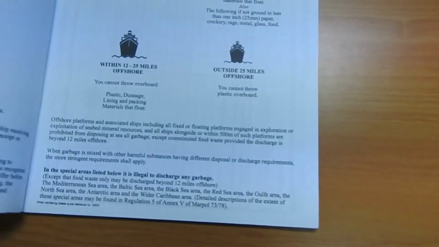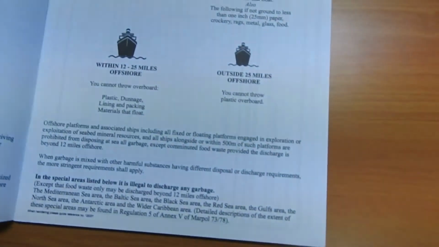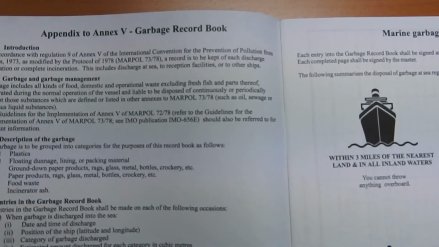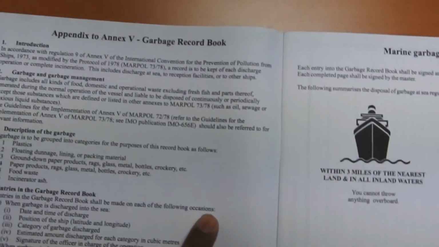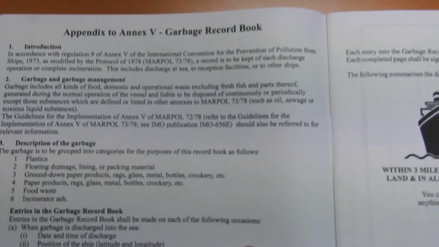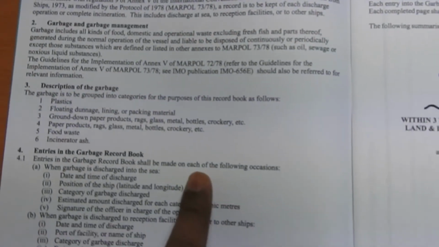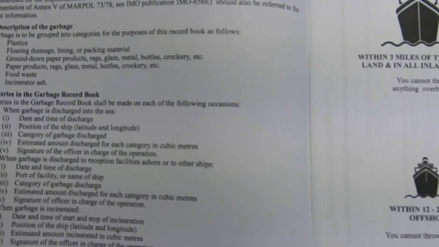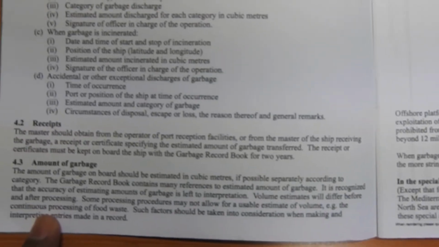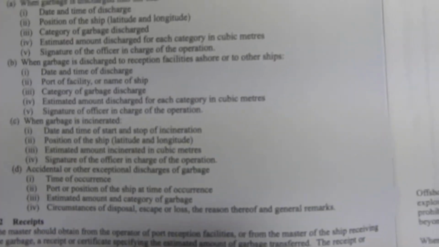Alright, now let's go inside the record book and see what else is there. On the left side here, it explains the annexes of the record book. The garbage record book is required as per MARPOL Annex 5. MARPOL, as you know, is the Convention for Marine Pollution, and it explains what is considered to be garbage. It explains Annex 5 in a summary, and also explains how you have to fill this record book.